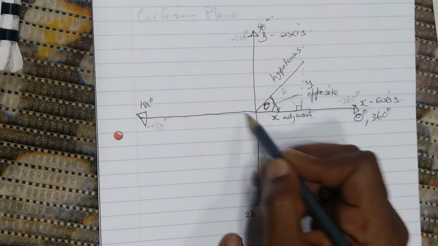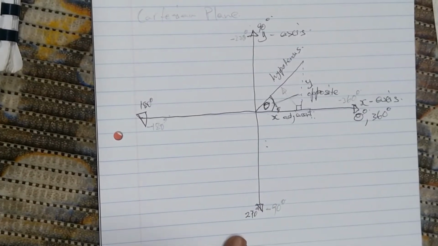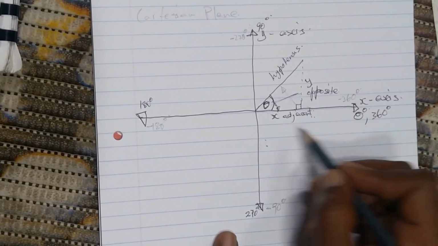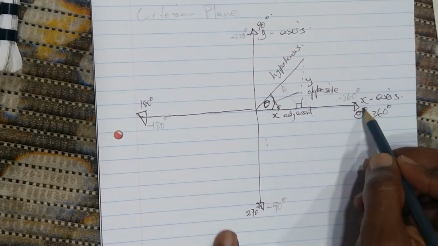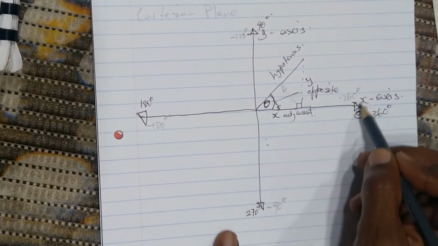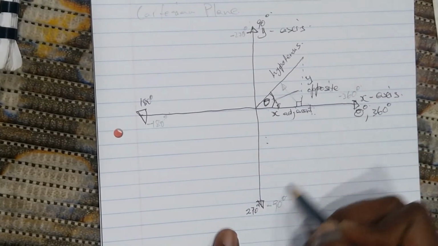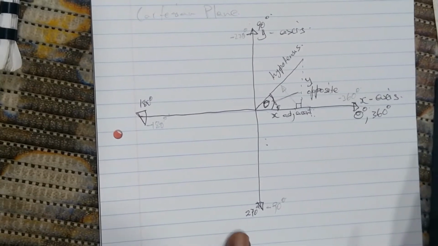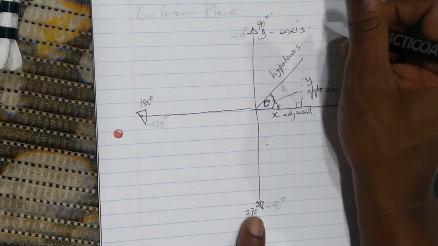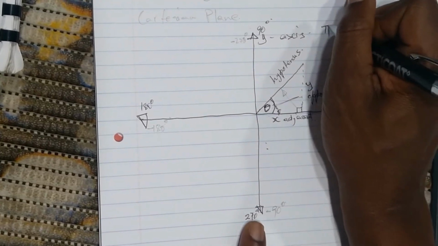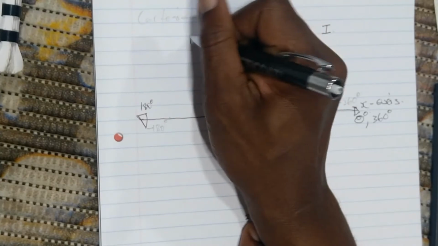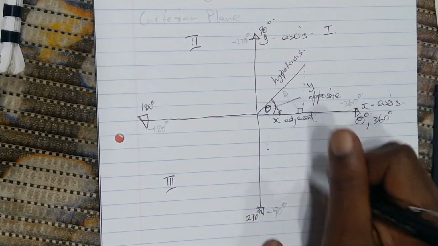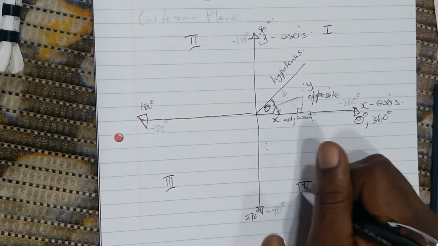if somebody is asking you in which quadrant is angle minus theta, you see that if I'm moving in this direction, that acute angle will be in this quadrant here. So that's the fourth quadrant. But another thing I want to explain here is that this is the first quadrant, this is the second quadrant, this is the third quadrant, and this is the fourth quadrant.